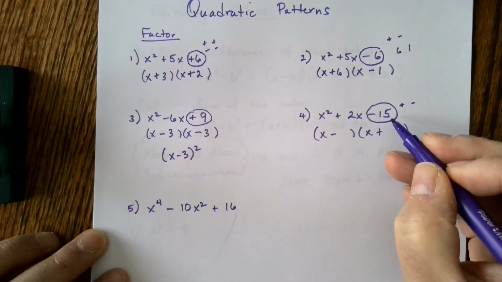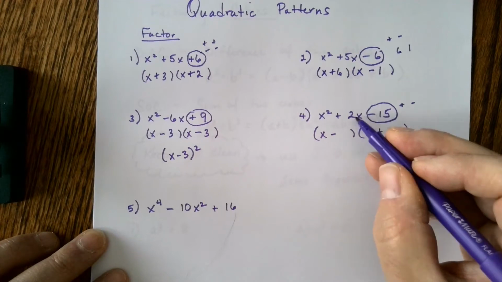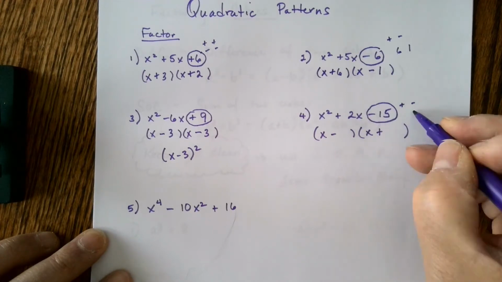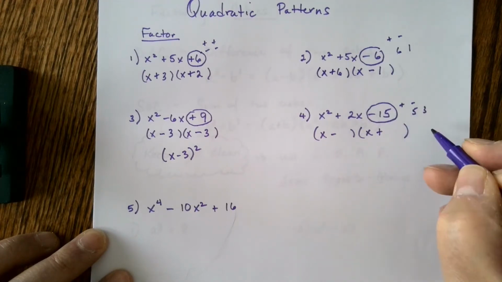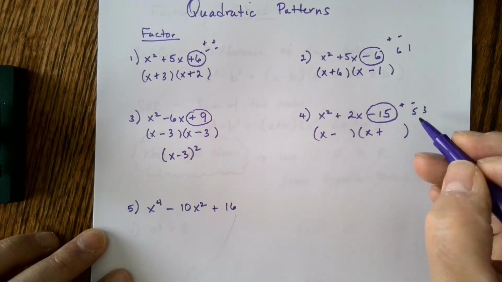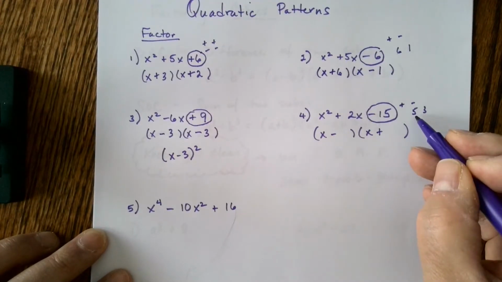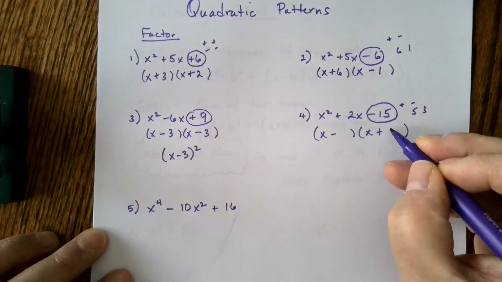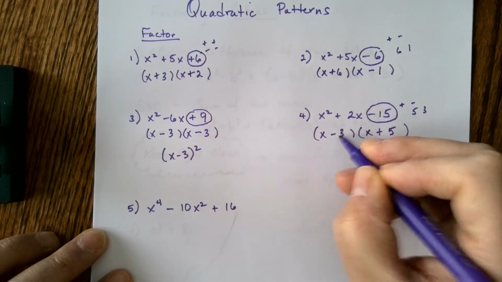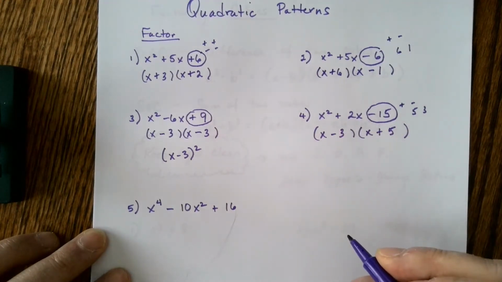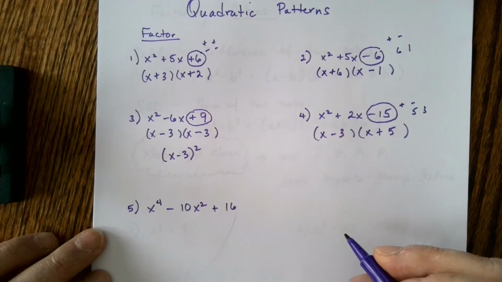I need two numbers that multiply together and give me 15, but when subtracted give me 2, and that would very simply be 5 and 3. Now I need to decide what goes where. Obviously, since my middle term is positive again, I want my larger integer to be with my addition sign, and there are my unique factors for x squared plus 2x minus 15.